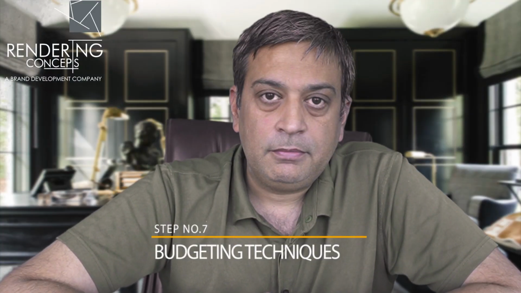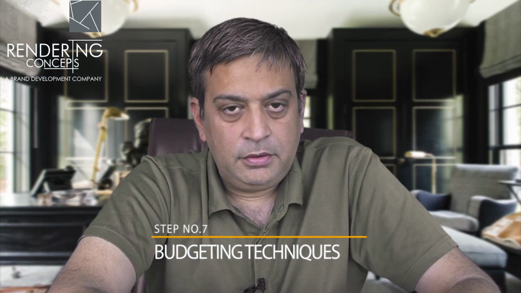Step number 7, budgeting techniques. There are 2 types of clients. The first client has had work done previously on a regular basis from the market. They have allocated budgets. Ask them to give you an allocated budget. If they're not able to do that, then walk away from the client, because you would like to work with professionals and all the professional companies know their budgets.